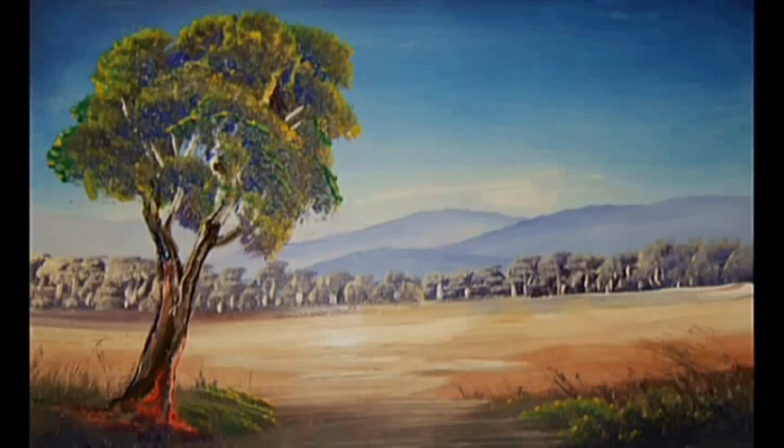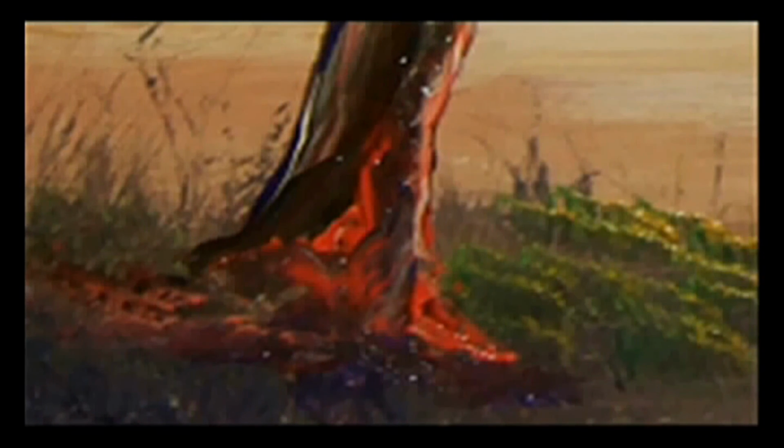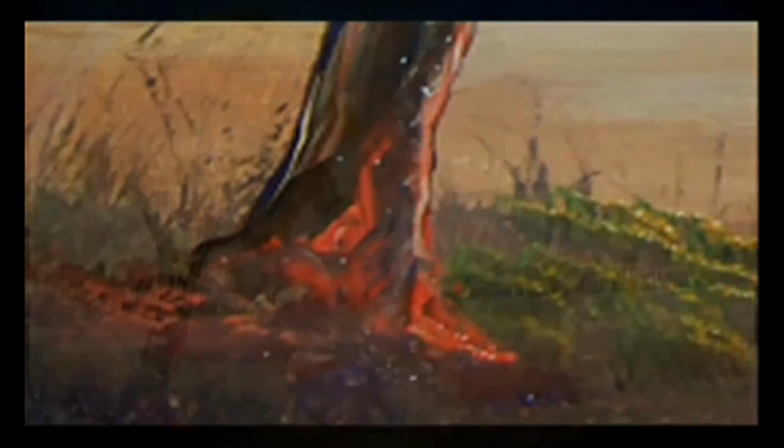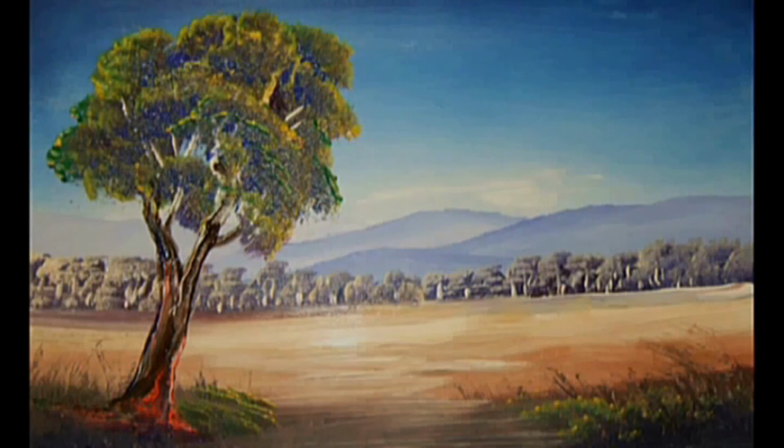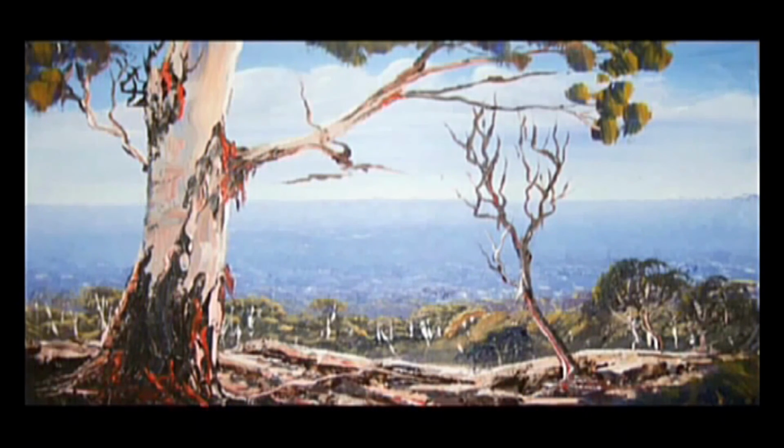So for your background yellows, use raw sienna in your clouds, mountains and in your trees. Red is a foreground colour. Don't use red in the background. Red can be used on your trees or anywhere in the foreground. If you need red in the background, use a faded shade of crimson. Brown is also a foreground colour. Never use brown in your background. So keep your corners dark and keep your background very bright, and then you'll have good perspective.